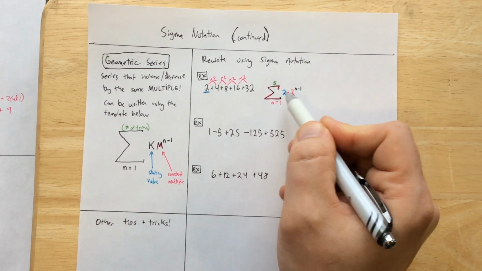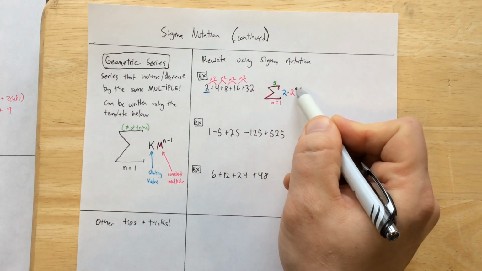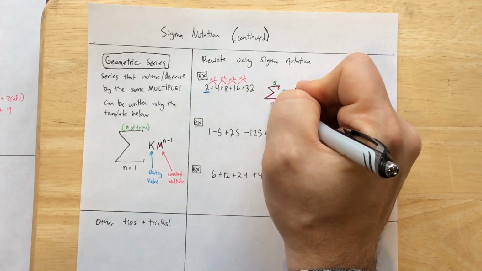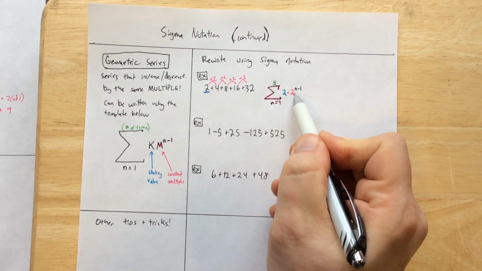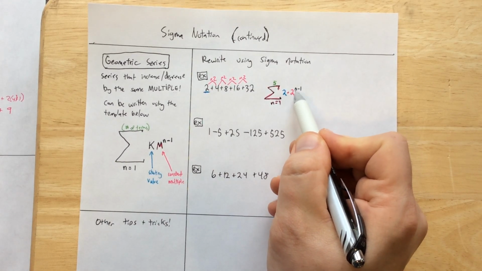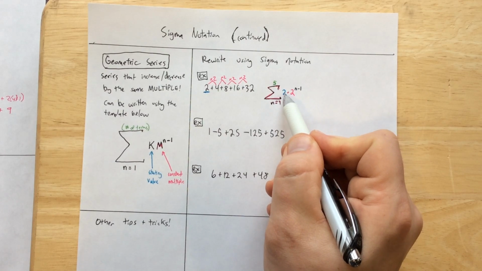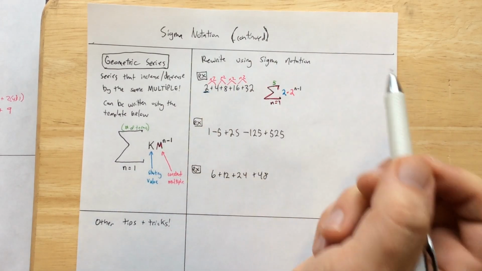So why do we plug in 1? Does this actually end up being 2 like we want it to? So if we plug in 1 for n, we get 1 minus 1, which is 0. 2 to the 0 power is 1, and then 2 times 1 is 2. So this actually does give us the first value.